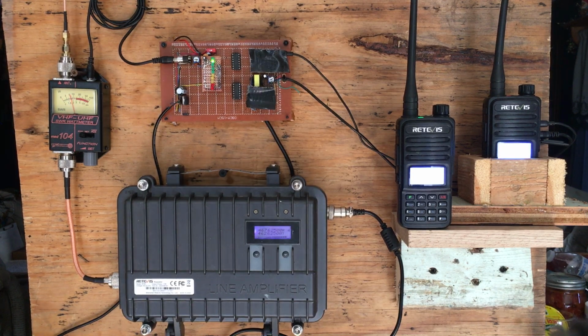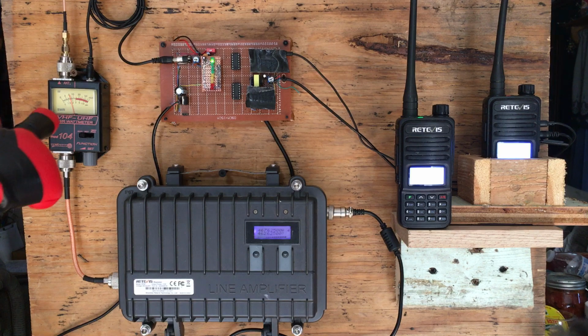The current SWR. Now you can kind of see all the lights. The repeater ID is.